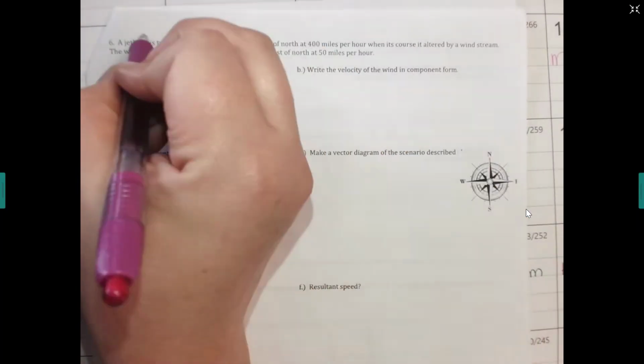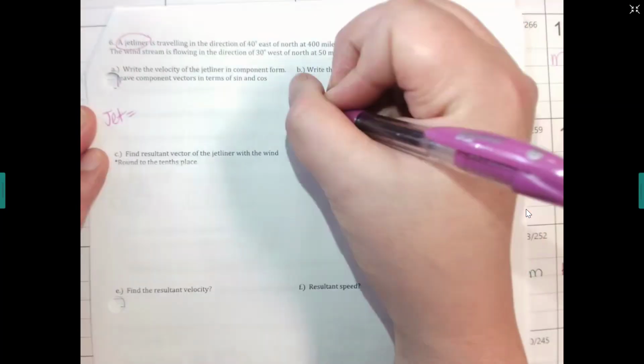So Reese, let's get that little head up, give him a little poke, Hank. Okay, so you have 2 things that are happening. First thing is that you have a jet, and the jet is traveling through wind. So put jet equals and wind equals. Each of those 2 things are going to get their own vector. Let's start with the jet. How fast is it going?